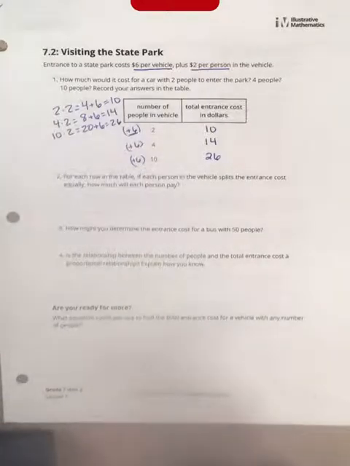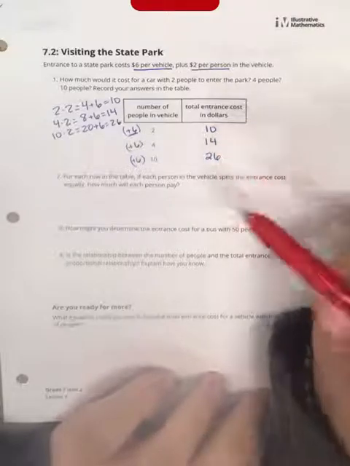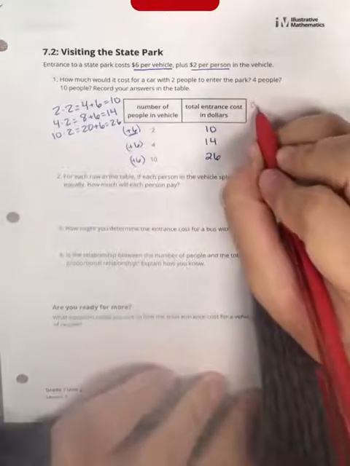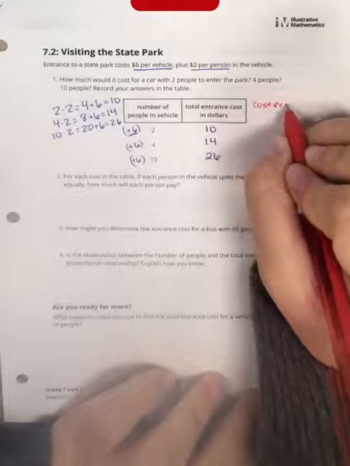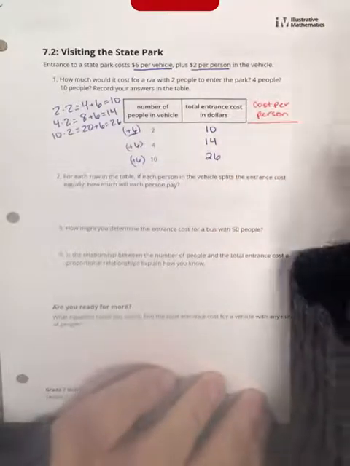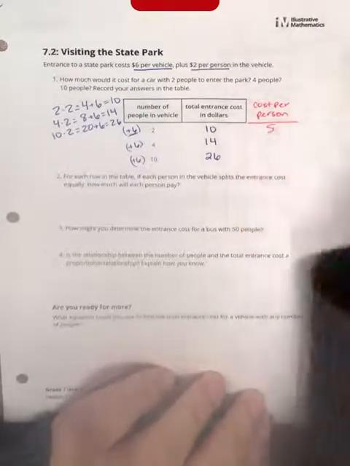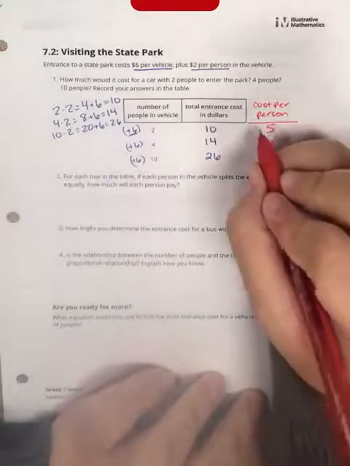Okay, it says for each row in the table, if each person in the vehicle splits the entrance cost equally, how much will each person pay? Well, so I know that for 2 people it costs 10 total dollars. So to figure out cost per person, we simply divide 10 divided by 2. So each person will pay $5.